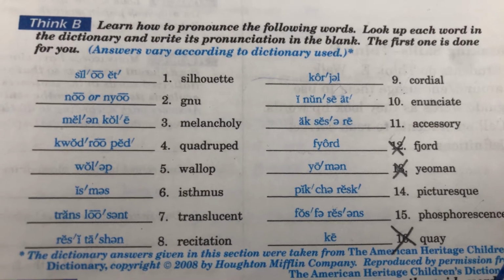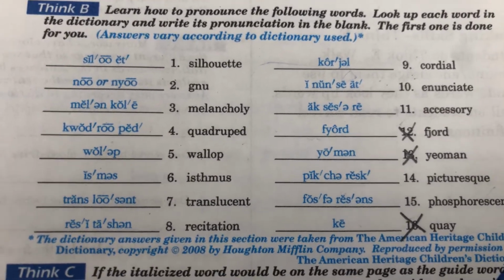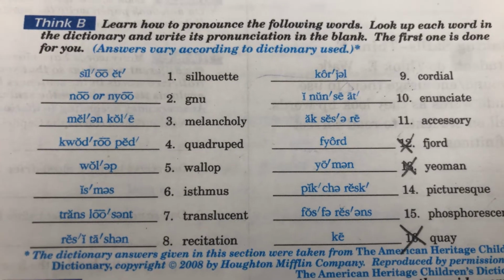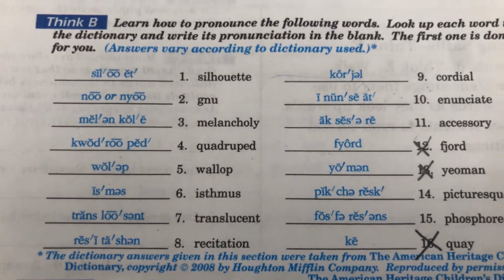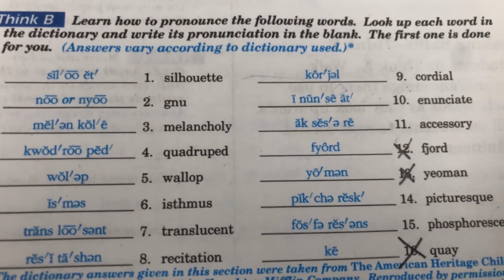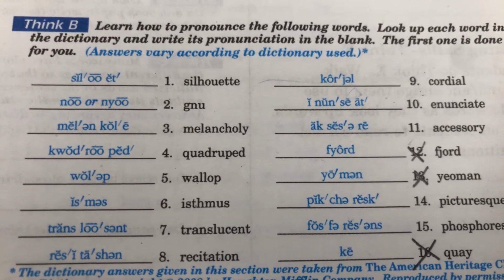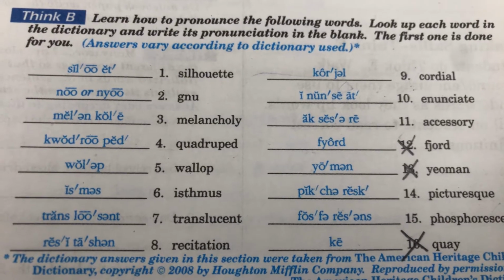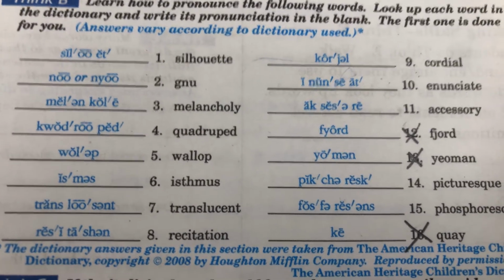Open up your language books to language page 223, Think B. We're reviewing our dictionary, and we know that each word in the dictionary is called an entry word. Next to each entry word is actually a way of pronouncing it.